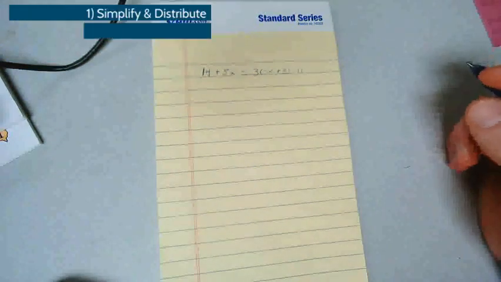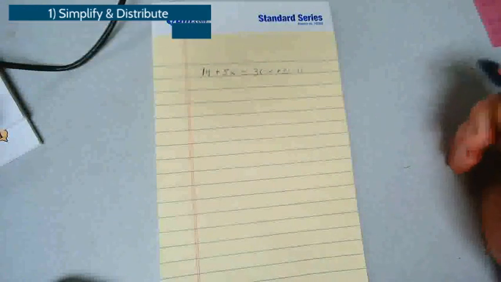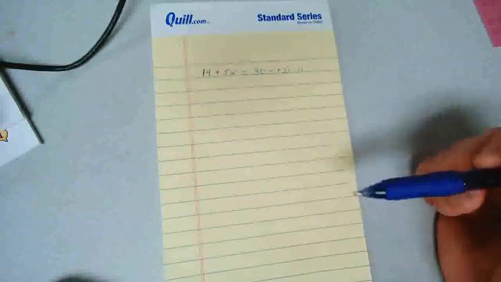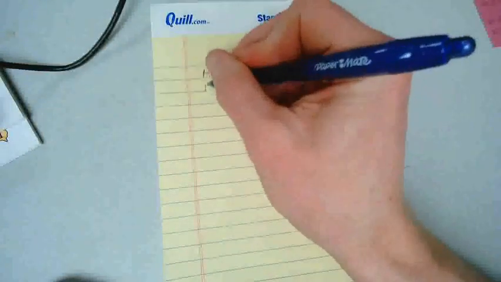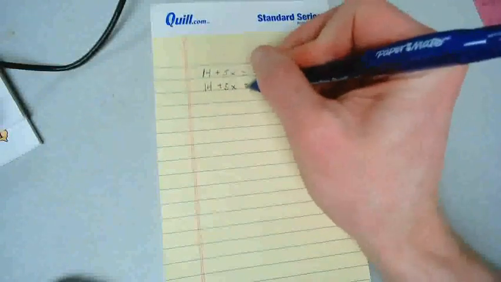When you're solving an equation, the first thing you want to do is to look for like terms and see if you can combine any of them. On the left side, neither of them can be combined, so we're going to just leave those as is, copy those down, and leave them on the same side of the equation sign.